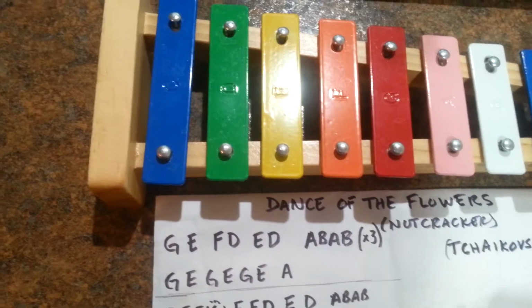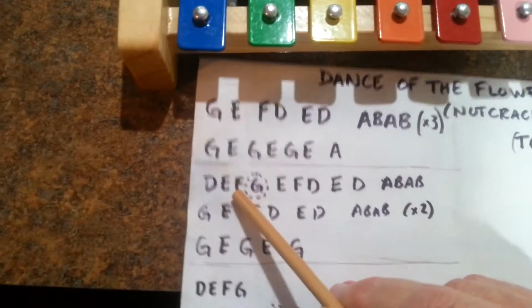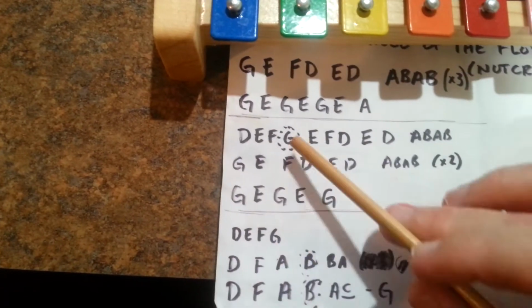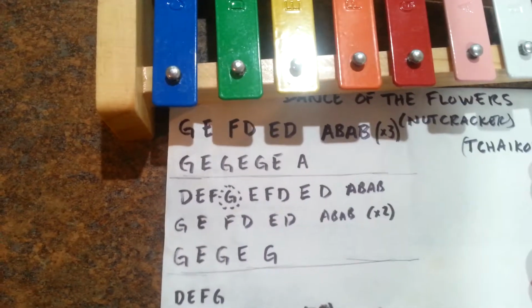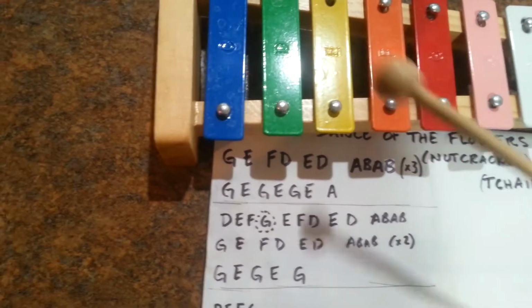So here we go. This little section here and this little section here are the two sections that I added to link the passages together. So here we go.